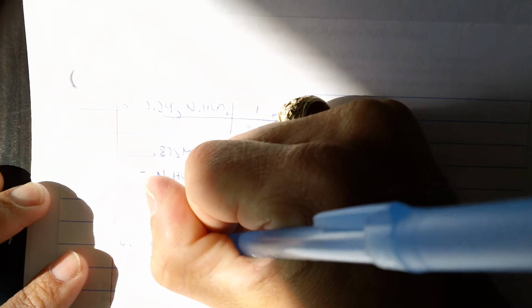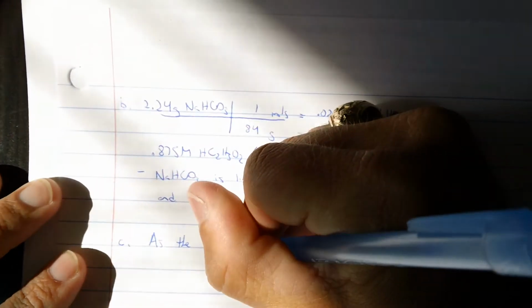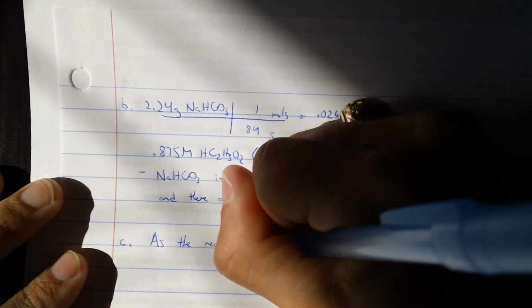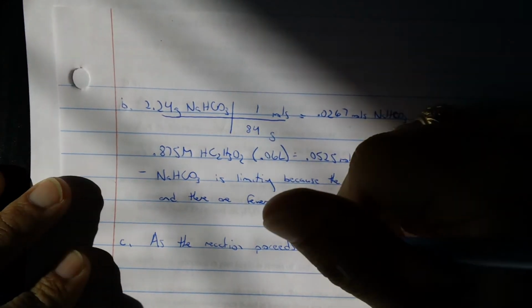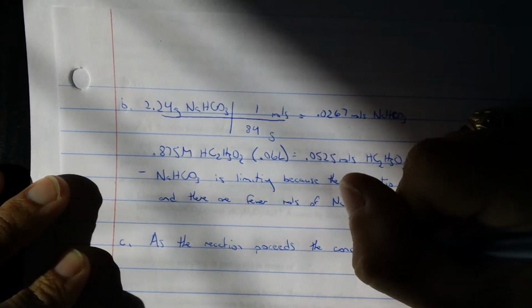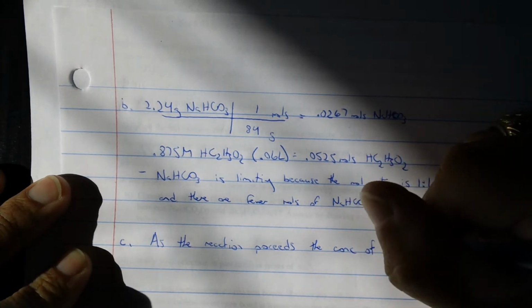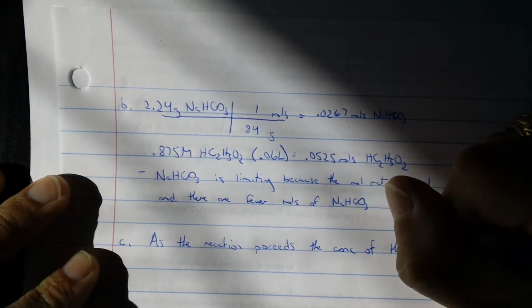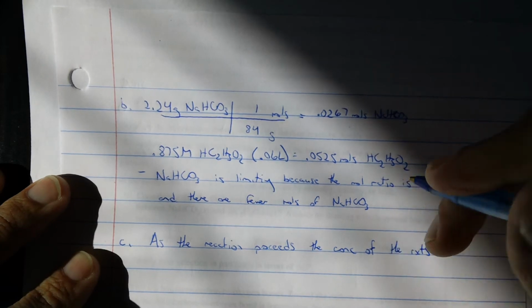As the reaction proceeds, the concentration of the reactants decreases.